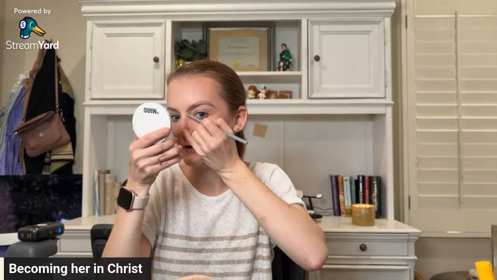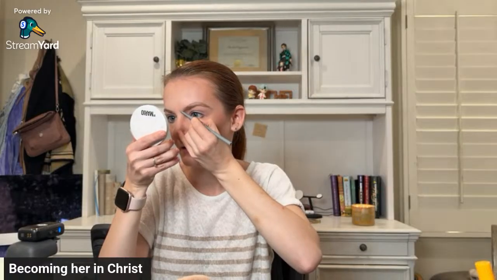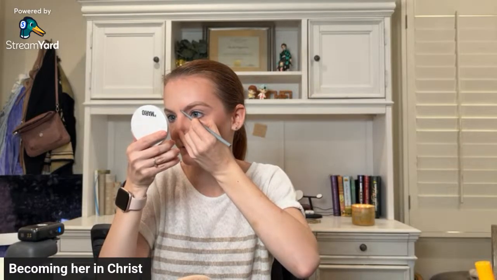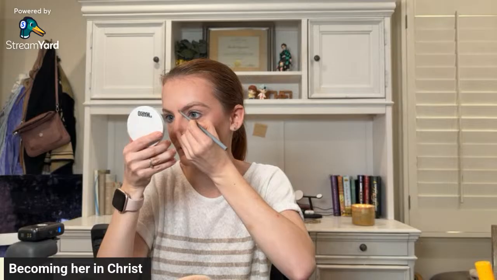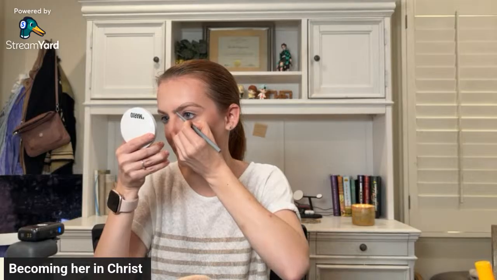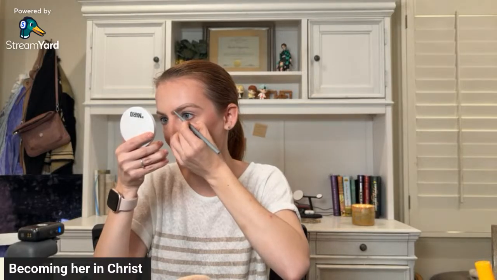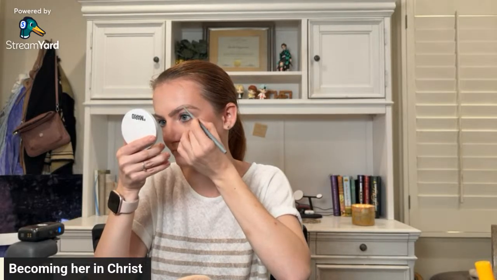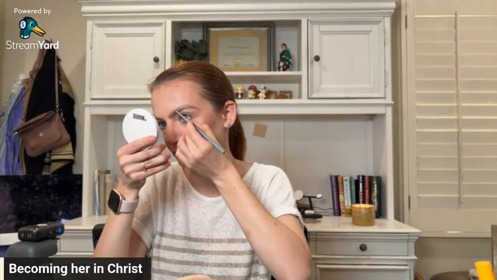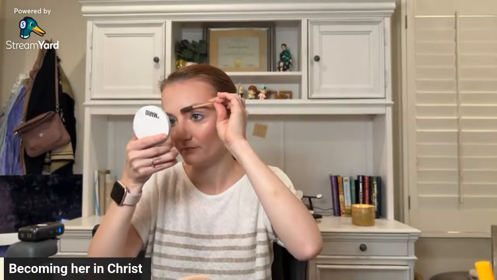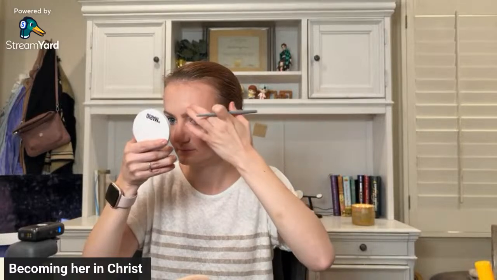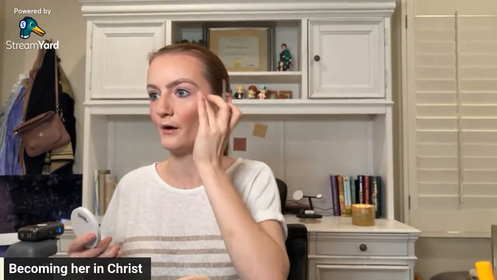On its side and start kind of creating hair-like strokes on the front of the brow. It's really hard to talk and do this at the same time. Alright, that's one brow done. I know it looks super crazy right now.